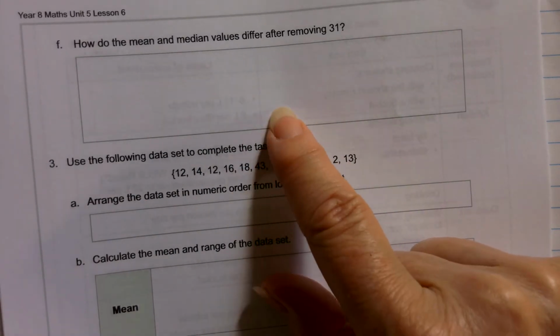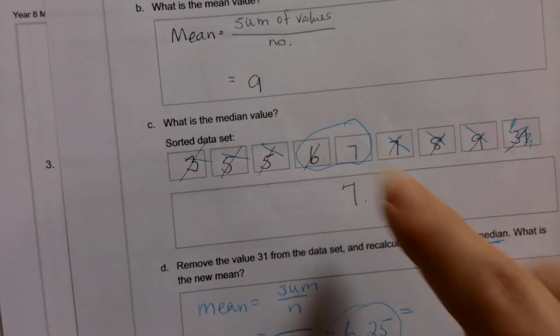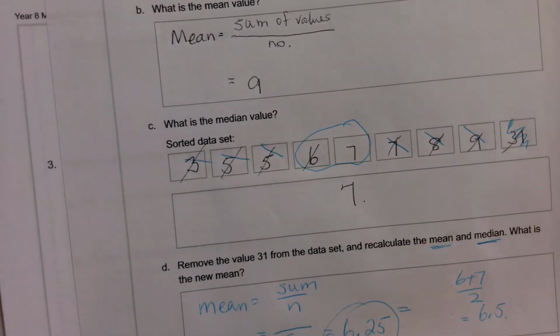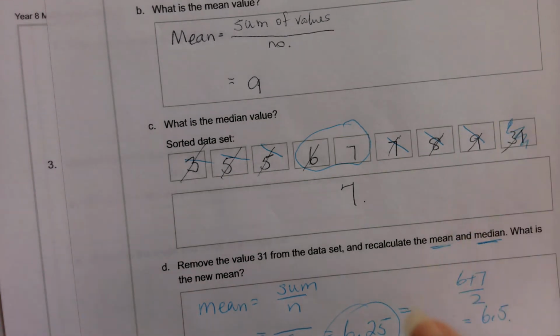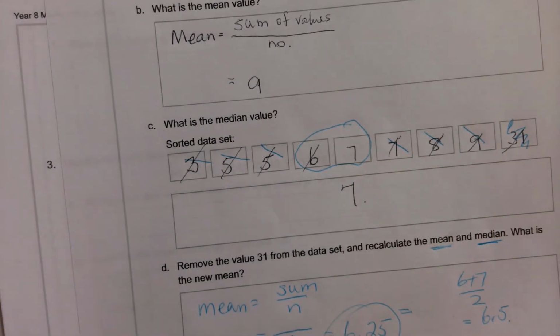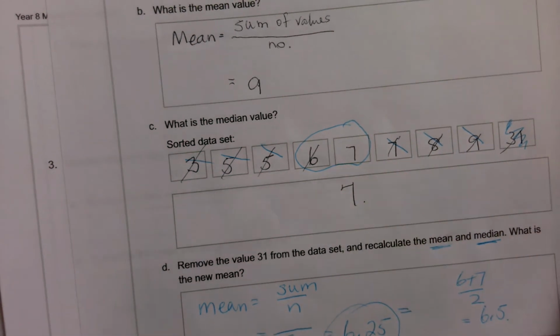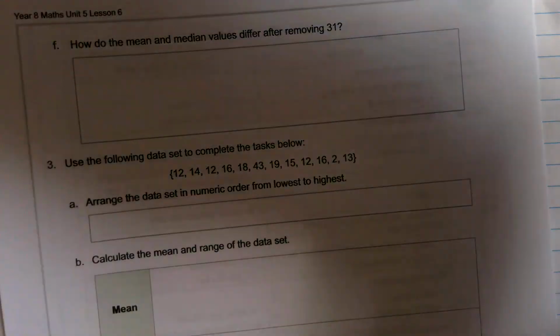So all the data went down, didn't it? So the mean went down from 9 to 6.25, and the median went from 7 to 6.5. It got lower, didn't it?